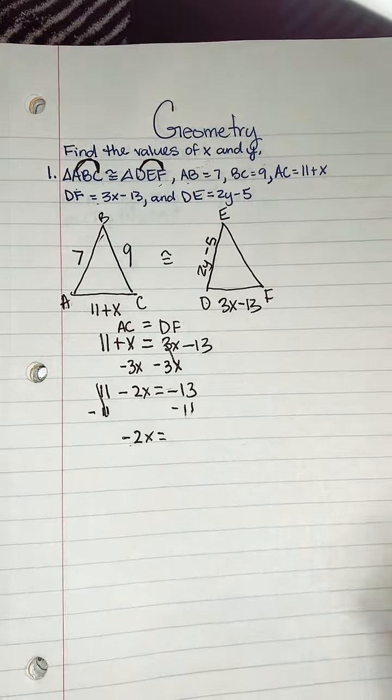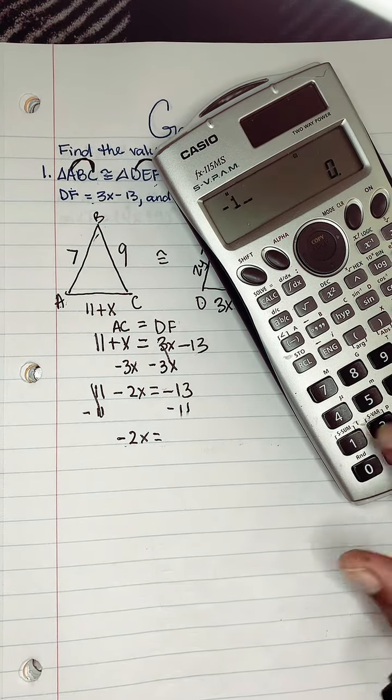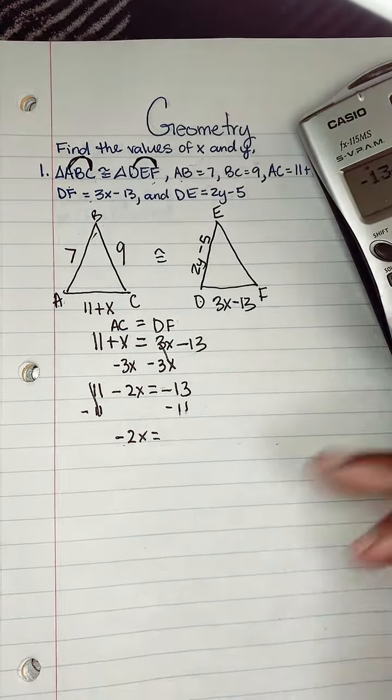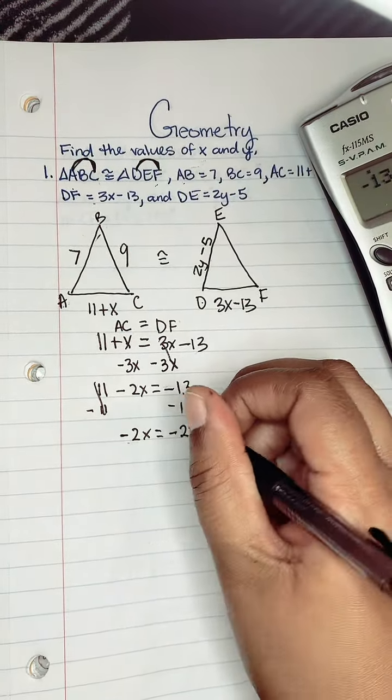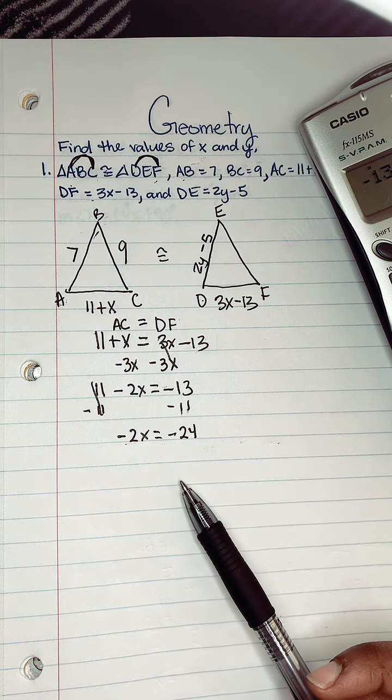So negative 2X equals... And then we have negative 13 minus 11. It's going to give us negative 24. Okay. Negative 24.